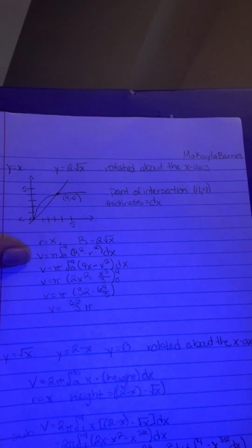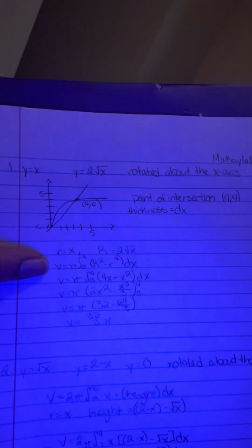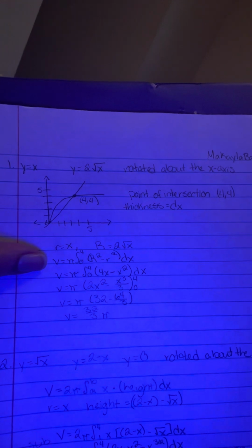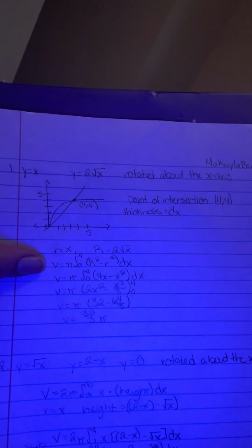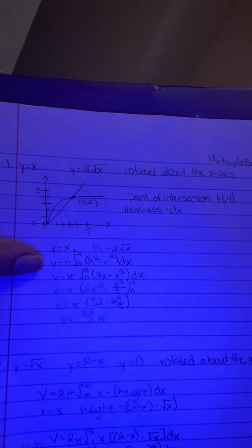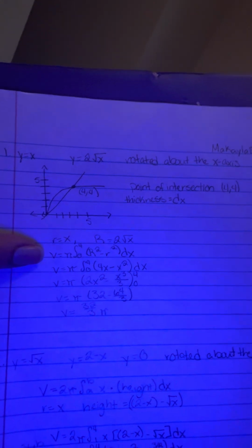Basically, you just have to know your power rules. And when you plug in the 4 for x, you would get 32 and 64 over 3. So it will be pi times 32 minus 64 over 3. And then you get the value 32 over 3 pi. So that was my solved equation for the first one.